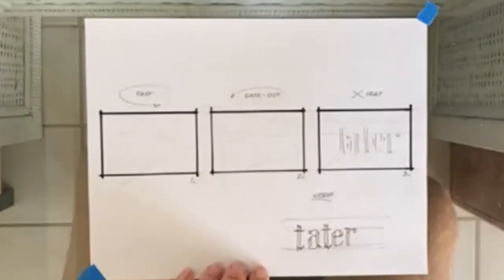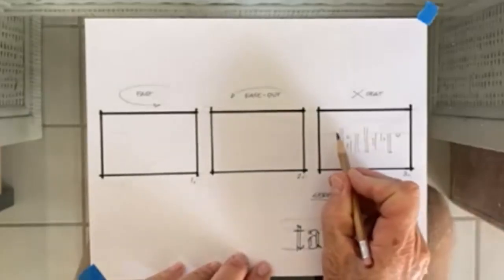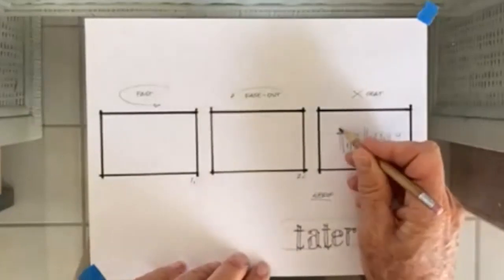You see what happens there? You now have a typographical form, okay? So moving up into our storyboard, I know that the end frame is going to be Tater's name. So I'm just going to fill that in very quickly.